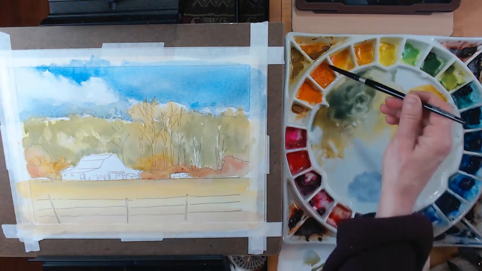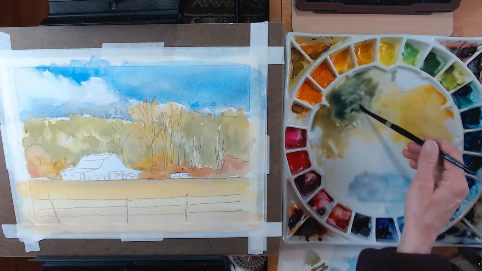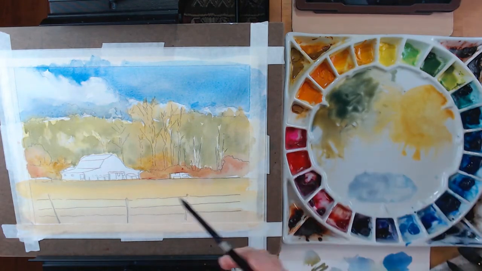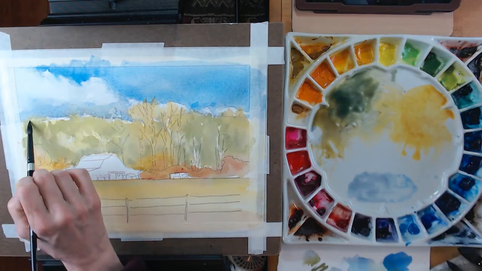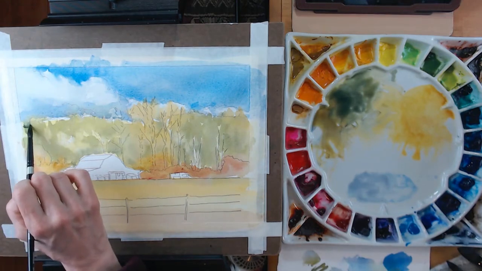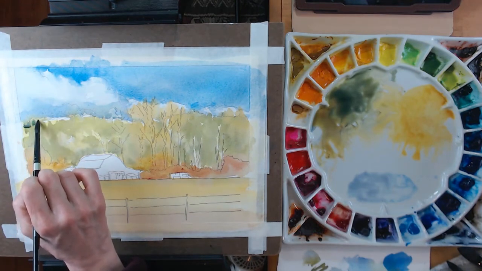So I'm using that nickel gold again with my ultramarine blue, which are the same ones I used before when I did that dark, and now I'm just coming back in.